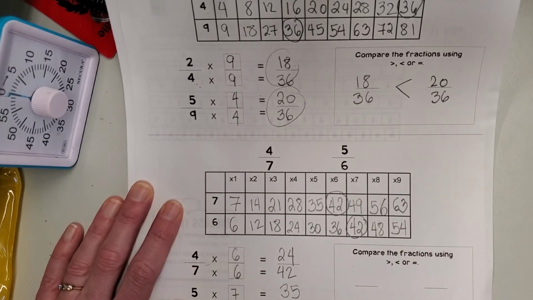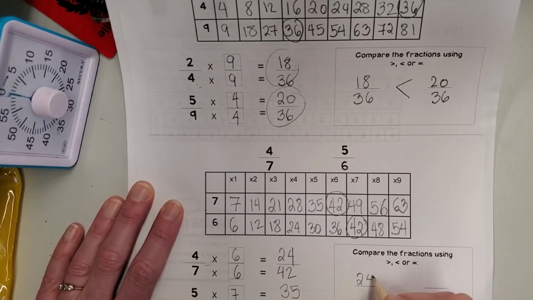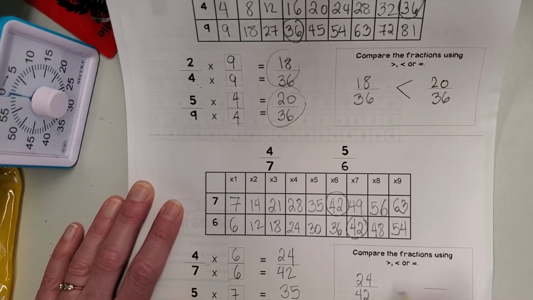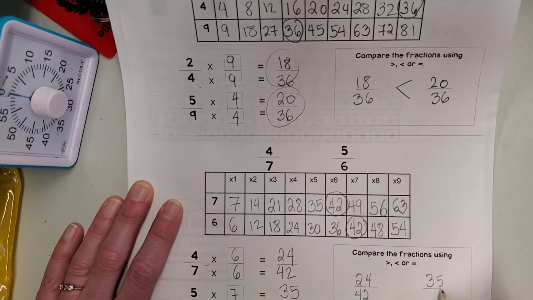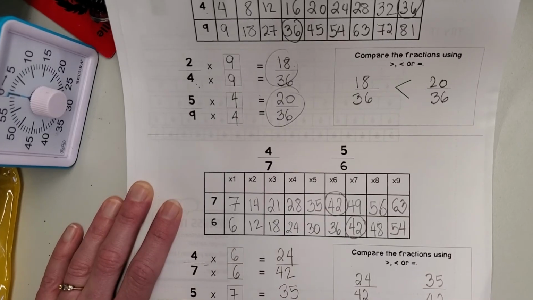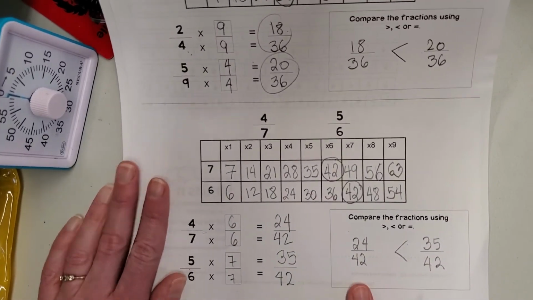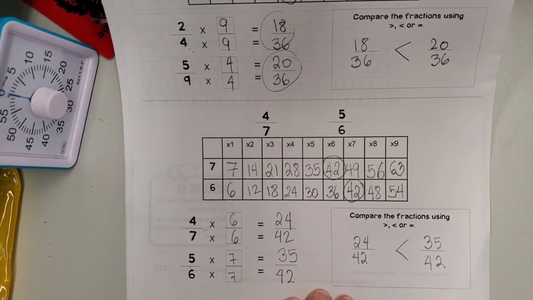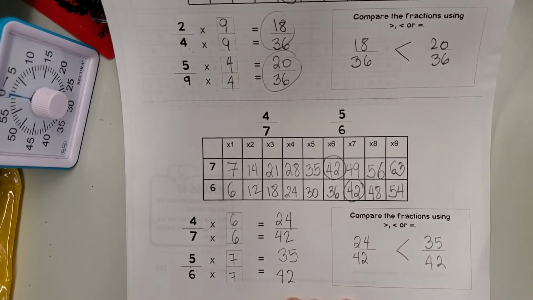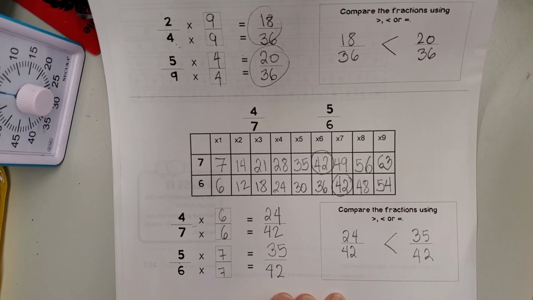Okay, these are our new fractions. 24/42, 35/42. Which one's bigger? 35 is bigger than 24. There you go, everyone. Let's see if you can do the next pages on your own.